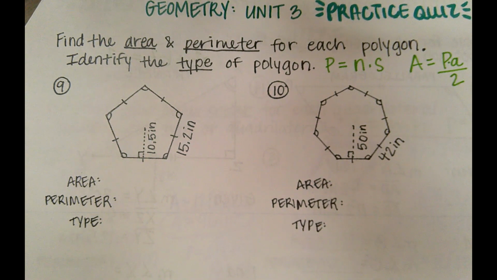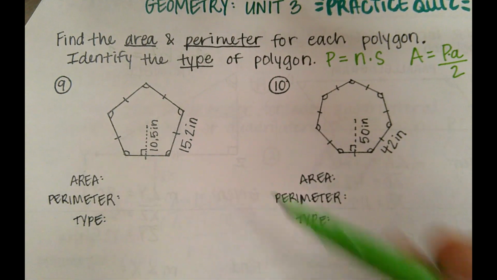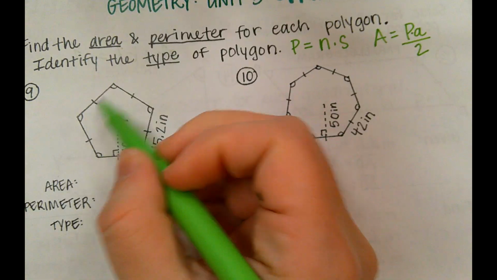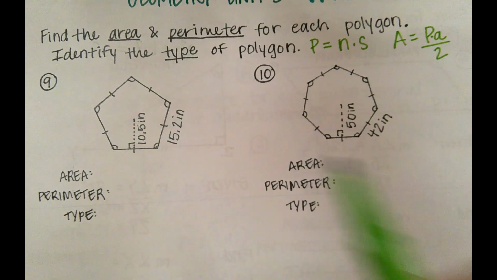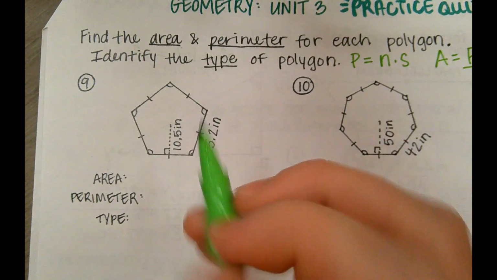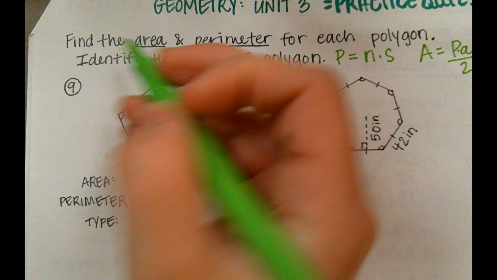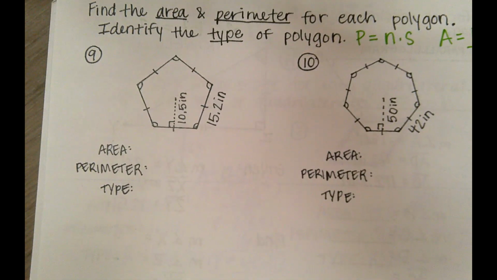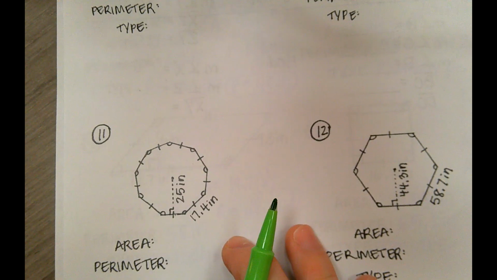It's so easy to lose count when you're counting sides. I am going to recommend, as you count your sides to figure out what shape it is, mark it off or even write the numbers. Like for number 11, for example, it's got a lot of sides.